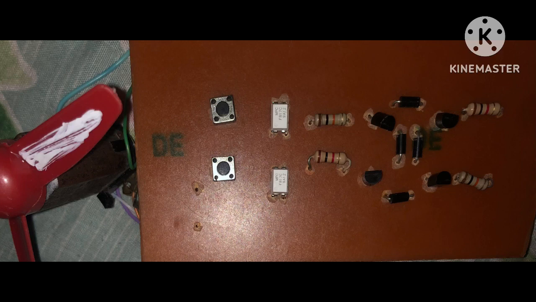First I cut the PCB sheet, then I put a photo paper on which the circuit is printed, then I mirror the circuit, or print the circuit, on the PCB sheet through the iron by pressing them. Then the circuit has been mirrored and pasted on the PCB sheet.